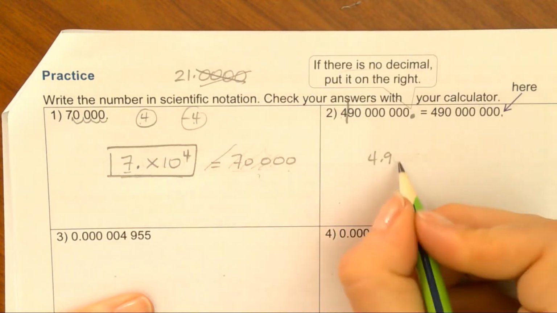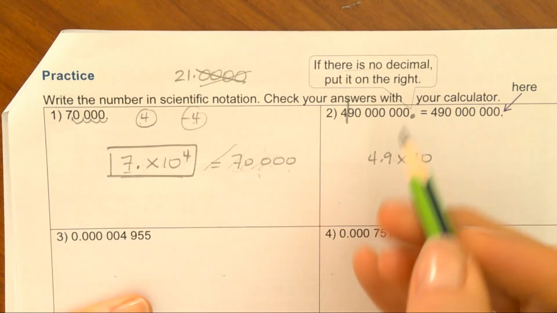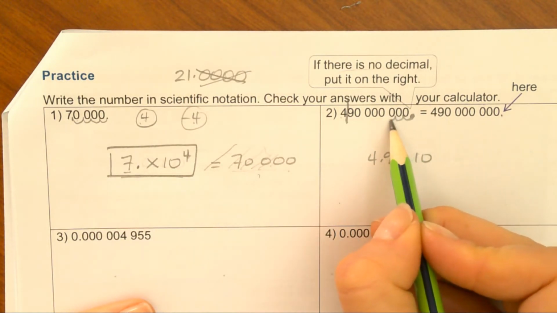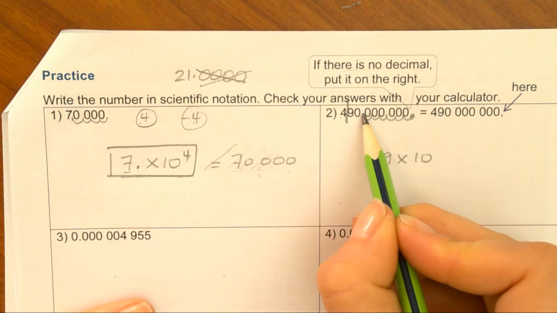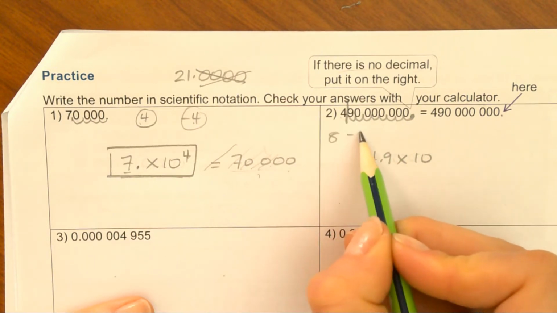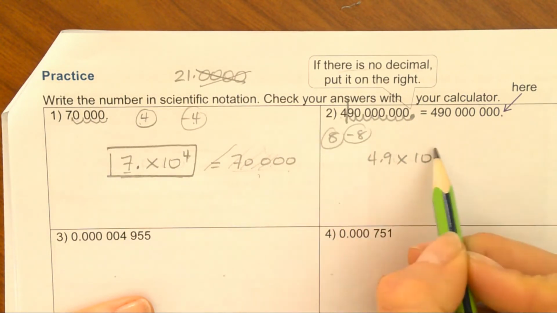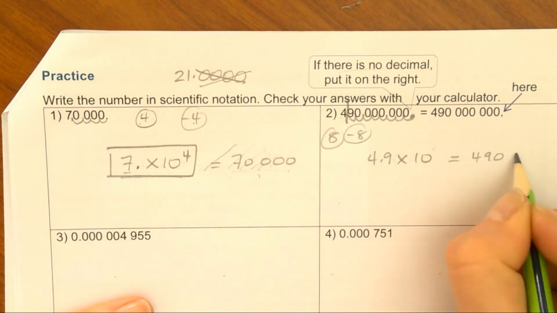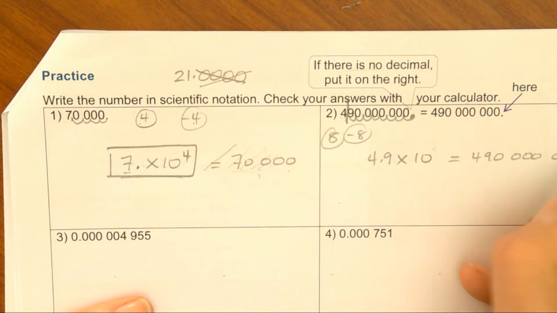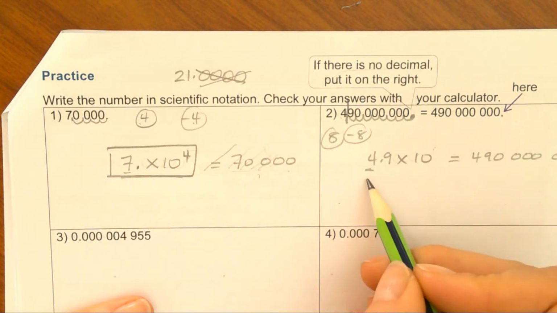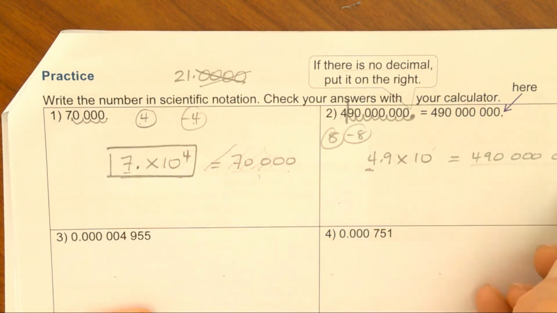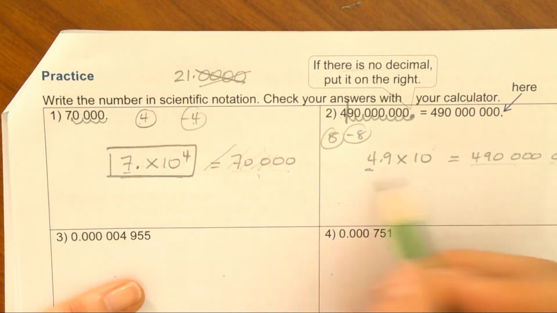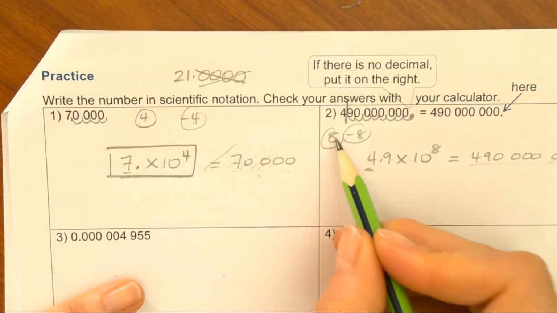And then I go times 10. Oh, I need to move it. I like to move it. 1, 2, 3, 4, 5, 6, 7, 8. So I have to choose 8 or negative 8 for that exponent. And it has to be equal to a very big number. So I have 4, and then I have like 500 million. That's really big. So I want to make this big. So I'm going to choose the positive one, 8.